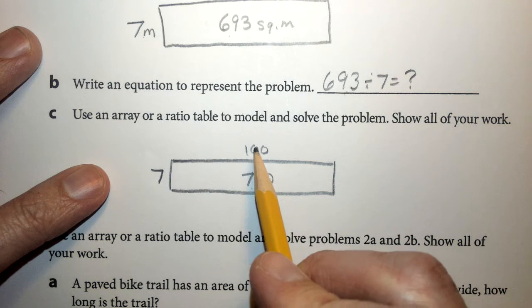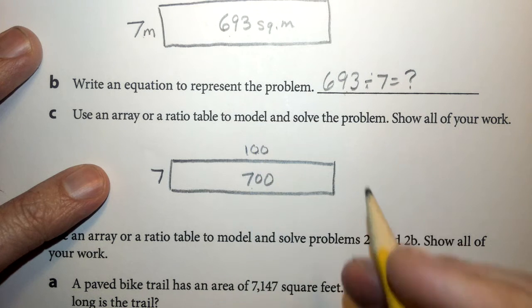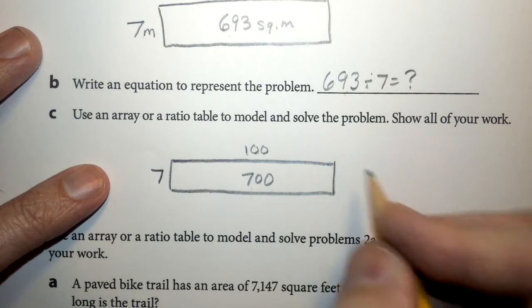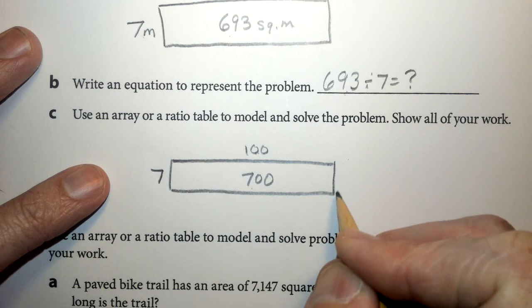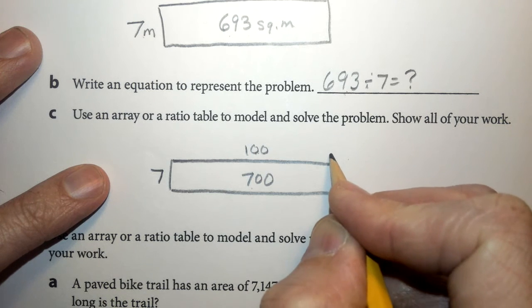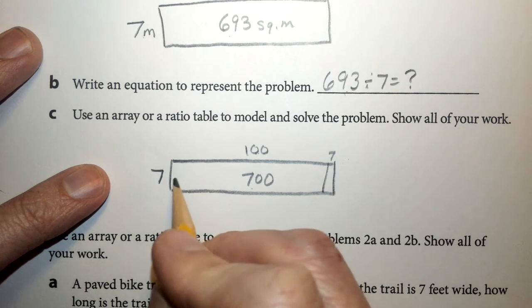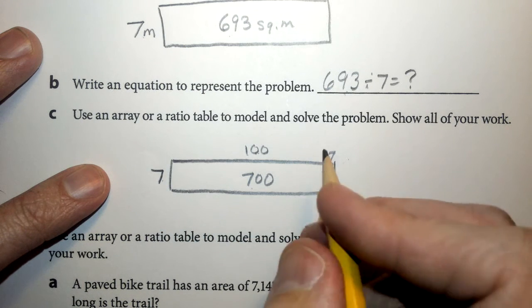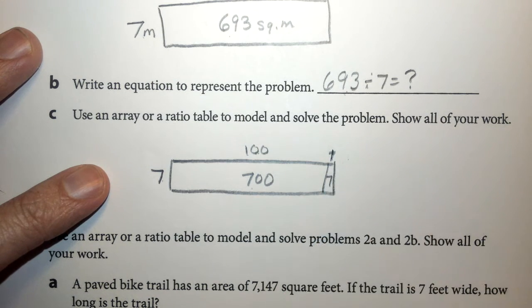So if I take 1 seven off of here, if I cut off one column of 7, so that means, let's say this is 7 right here, and that's a 1 by 7, right? Actually, it's a 7 by 1. So 7 by 1, that's 7.